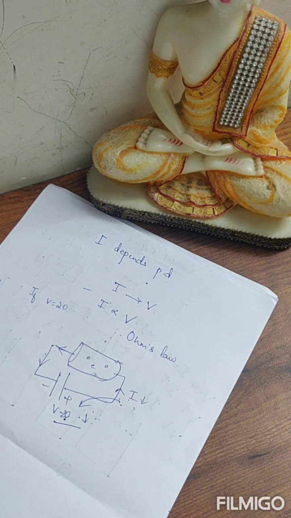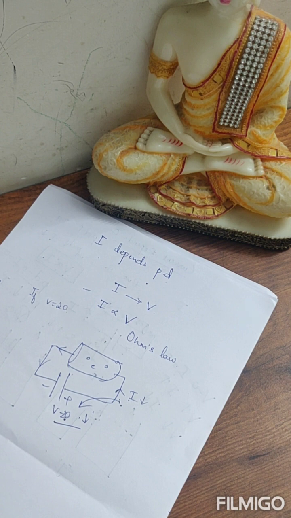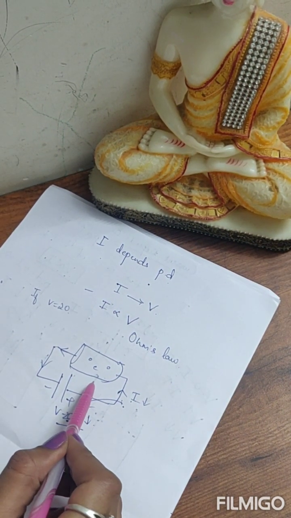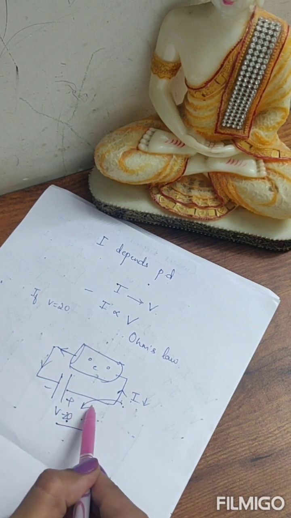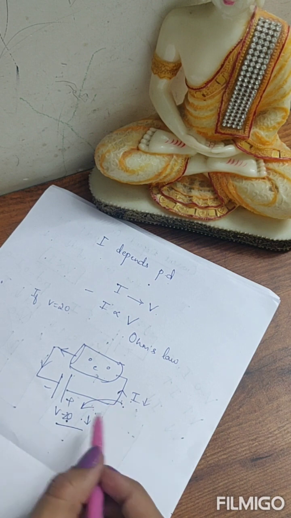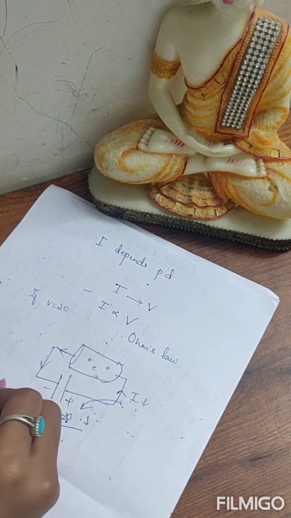Ohm's law is nothing but the relationship that the current flowing through a metallic wire in an electric circuit is directly proportional to the potential difference across it, provided its temperature remains the same. This is known as Ohm's law. Okay.